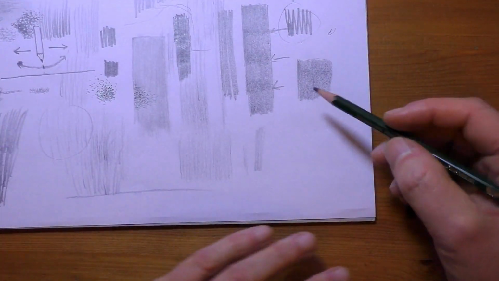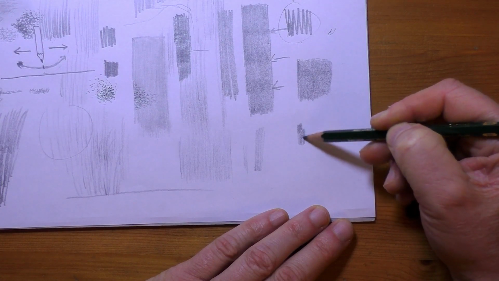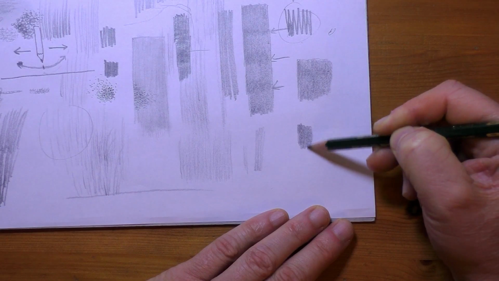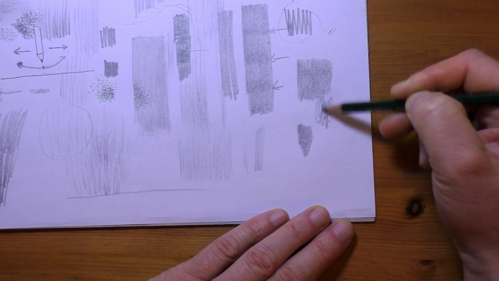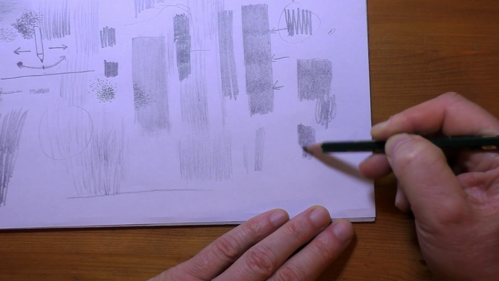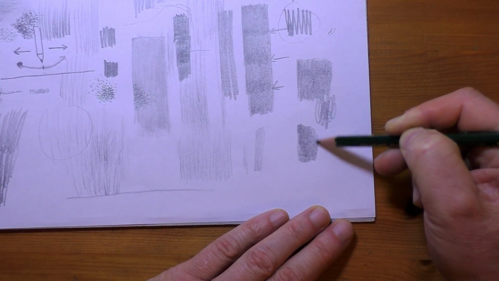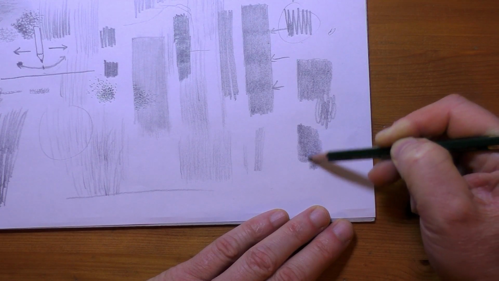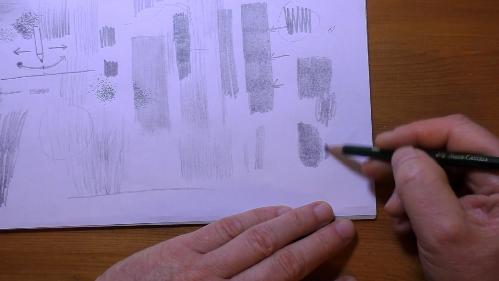I'm running out of paper here. You will get a little bit of texture with it, but if you keep this nice and random, working in ovals like this, overlapping ovals, you can eventually get very nice flat even laydowns of graphite, even on these hard edges and overlaps.